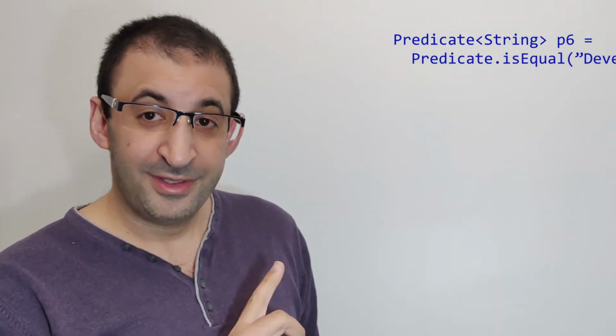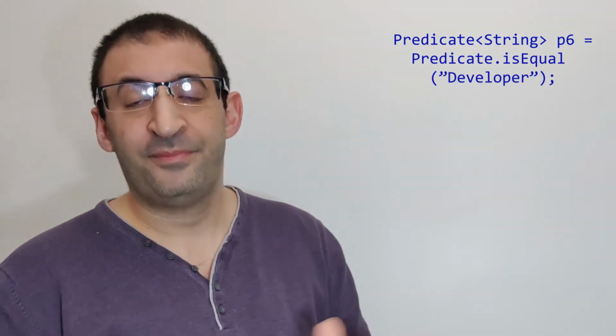To do this, what do I do? Predicate, we are in P6 I think. Predicate string, type string, equal: Predicate interface dot isEqual, and here in parentheses developer.